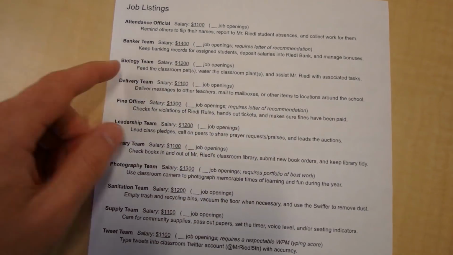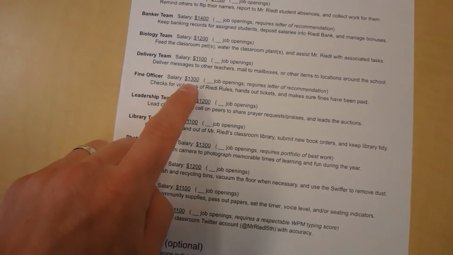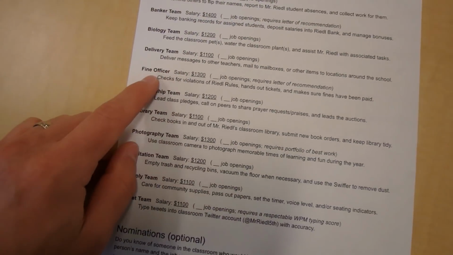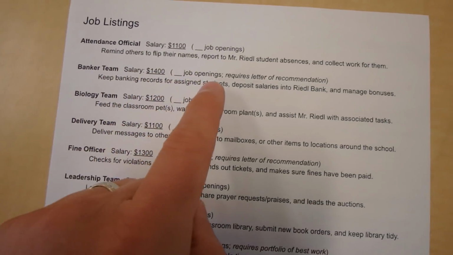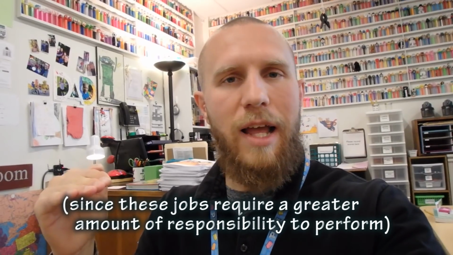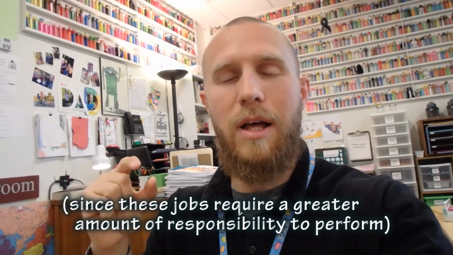So obviously, most of the kids want the salary that's highest. The banker team and the fine officer are some of the highest paying. However, the highest paying jobs usually require letters of recommendation. For example, the banker team requires a letter of recommendation. So what I do is I have them get a letter of recommendation from a former teacher or someone who isn't family, to vouch for them. And there's that additional expectation that I have for them to go above and beyond in order to earn the highest paying job.